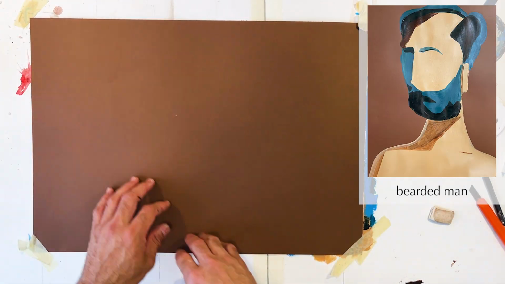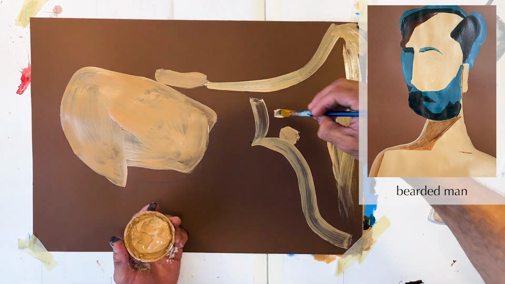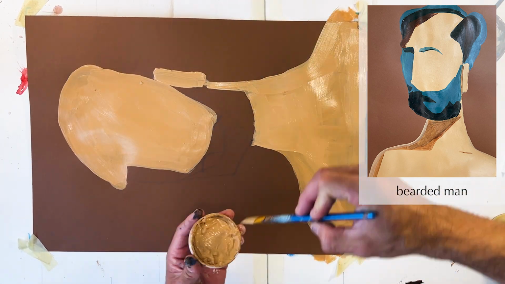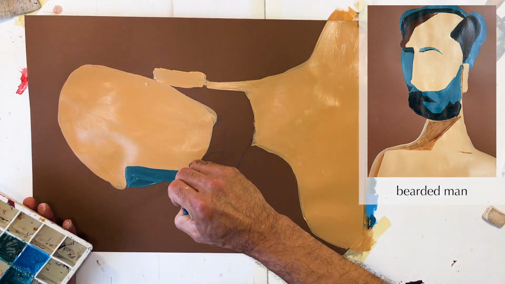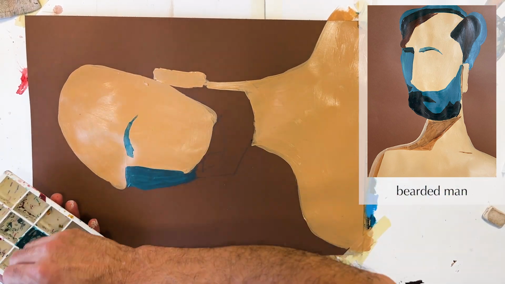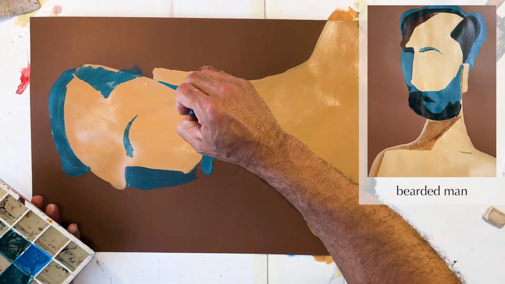Finally, one more thing. You can absolutely play with colors in this style. Here, I kept everything fairly close to natural tones, but you could just as easily use green or, I don't know, purple.